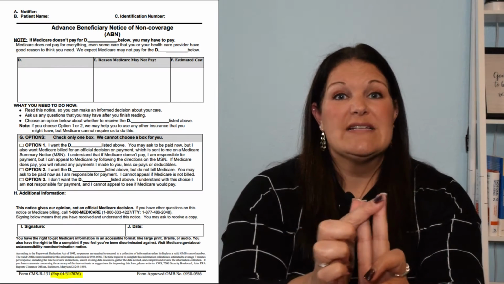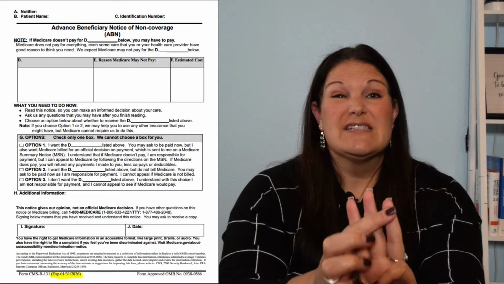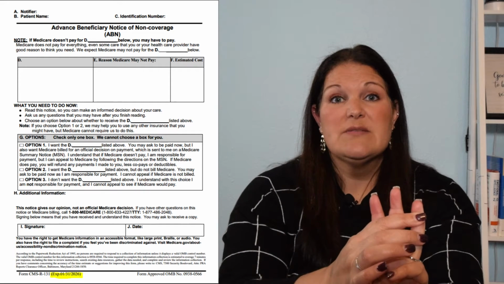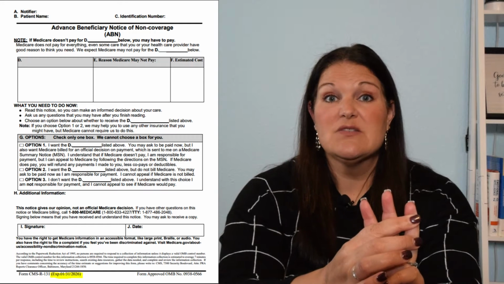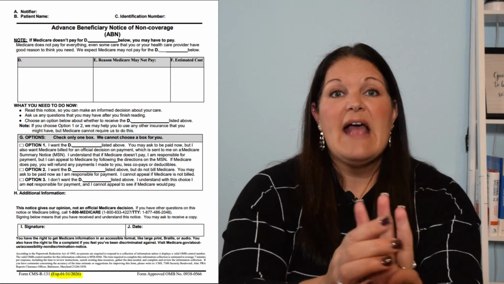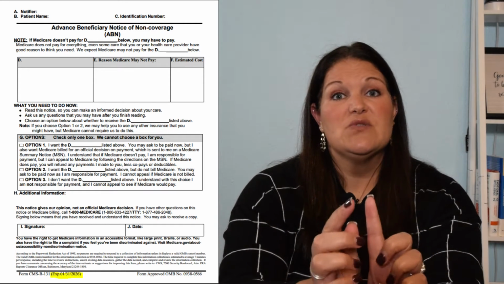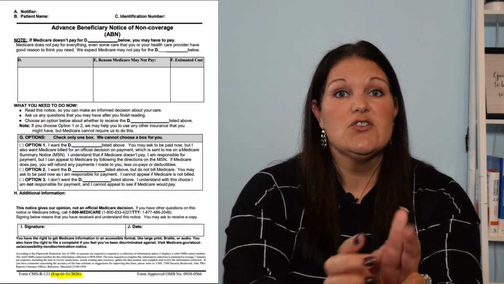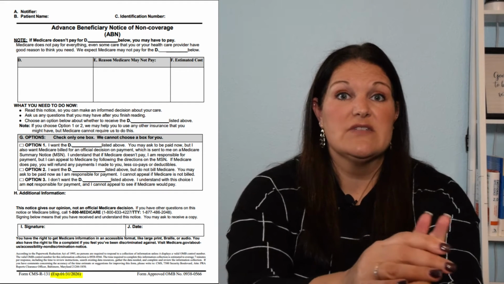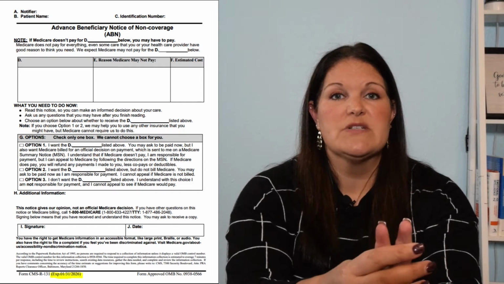There are options on the ABN form that notify the patient why it might not be covered, what exactly might not be covered, and the expected cost of what's not going to be covered, because it would become the patient's responsibility at that point. Then they elect whether they choose to move forward with receiving the services, or if they decline the services because they don't want that financial responsibility.